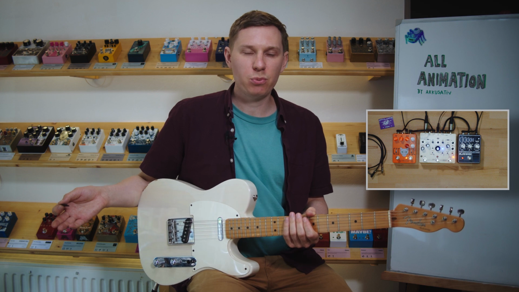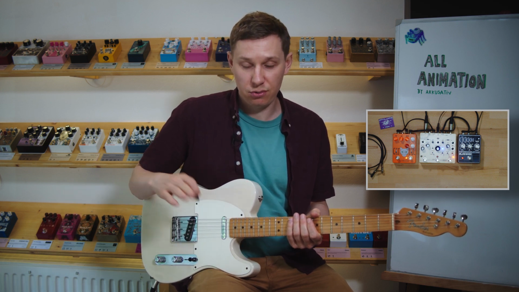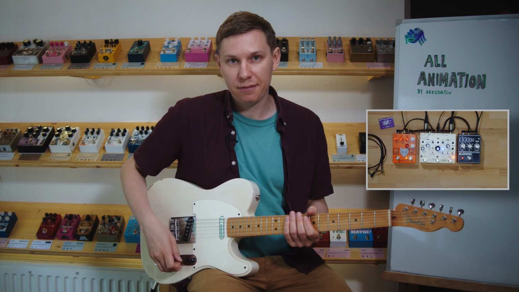What is fun about this patch is we can reroute distortion into reverb or reverb back into distortion fairly easily.